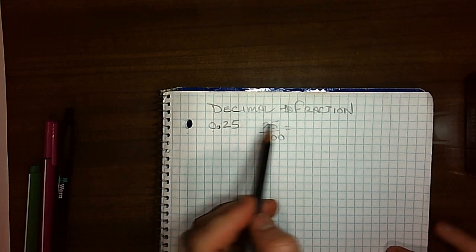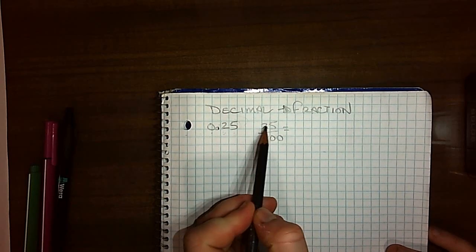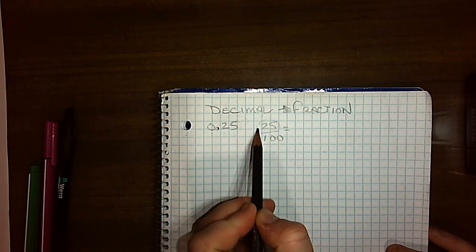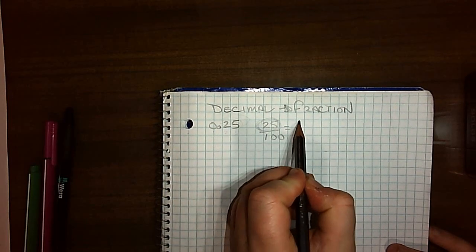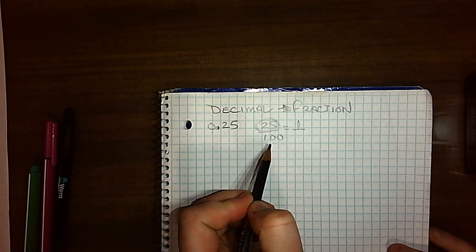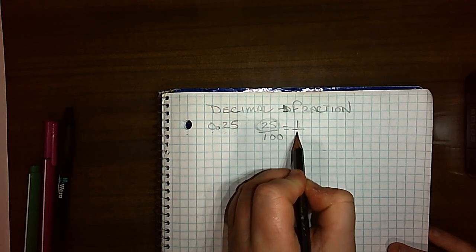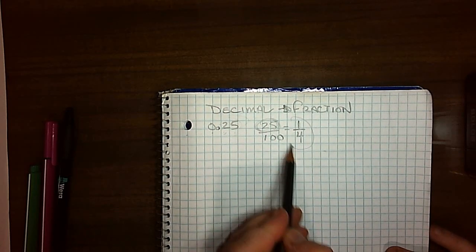So what can we change this down to? What would be the lowest common denominator here? 4? Or, sorry, I know where you're getting at, but 25. 25, yeah, because 25 can go into itself one time, but it can go into 100 or $1 four times. And that's our lowest common.